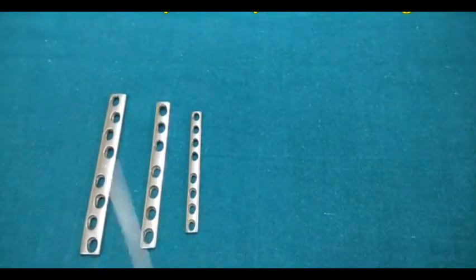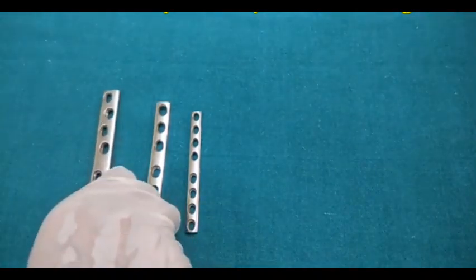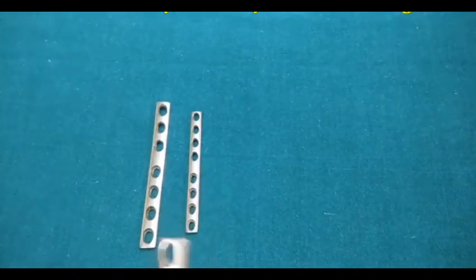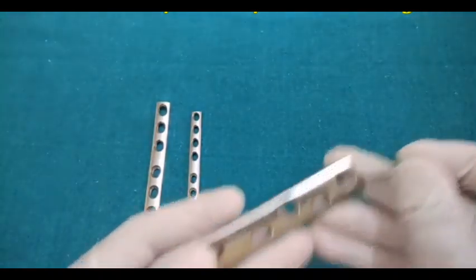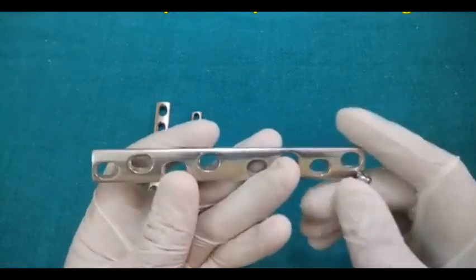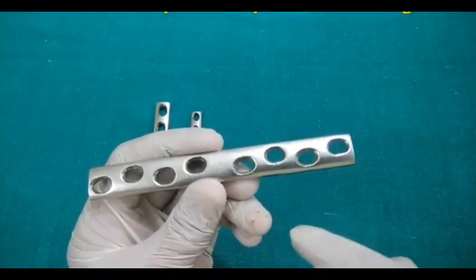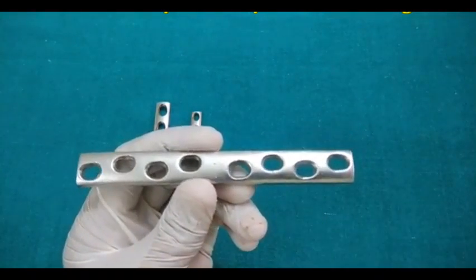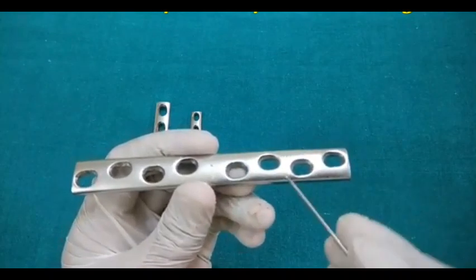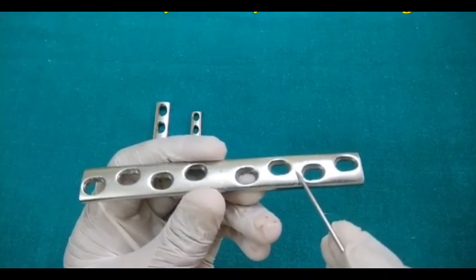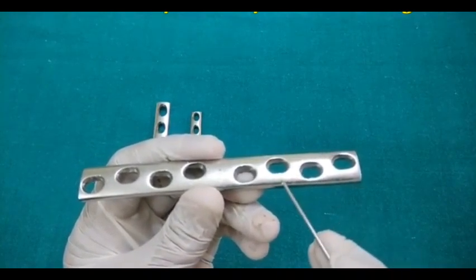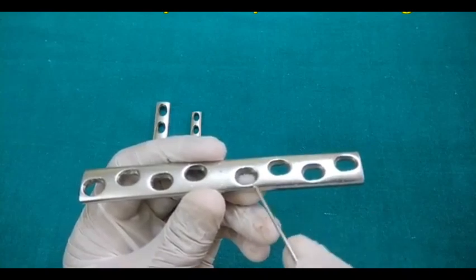Now the principle of the DCP is the spherical gliding principle. Just see here, the holes of the plate for the screws are oval in shape. They are not circular, they are actually oval, and they are a combination of an inclined cylinder and a horizontal cylinder. One is the vertical or inclined cylinder and the other is the horizontal cylinder.